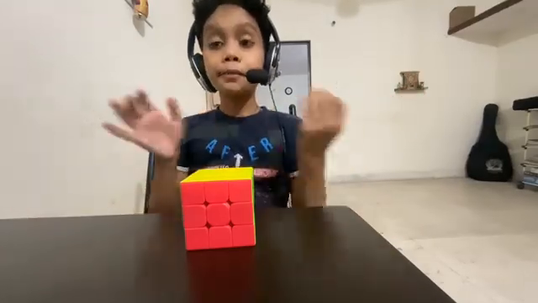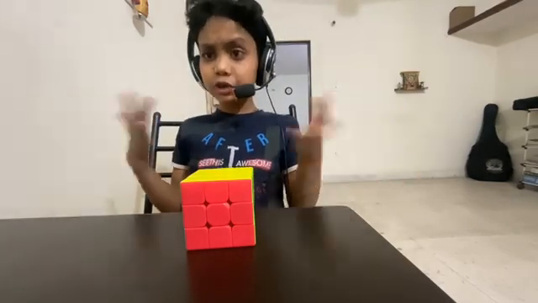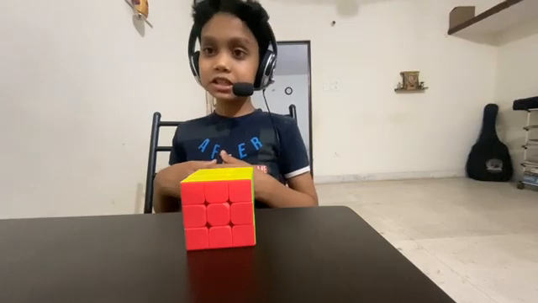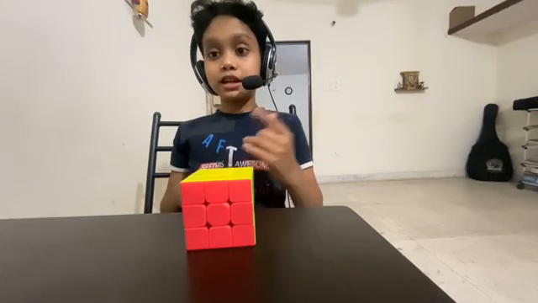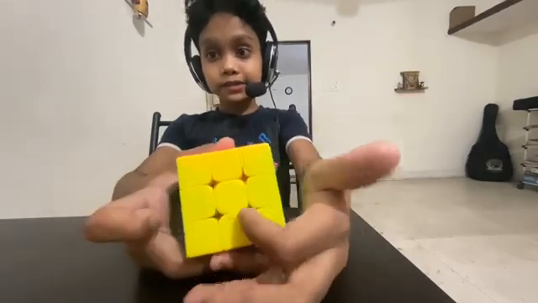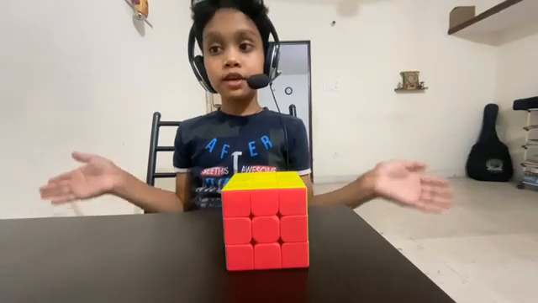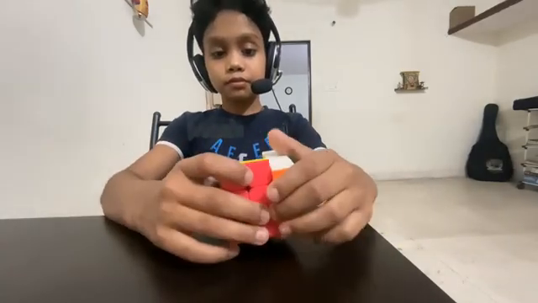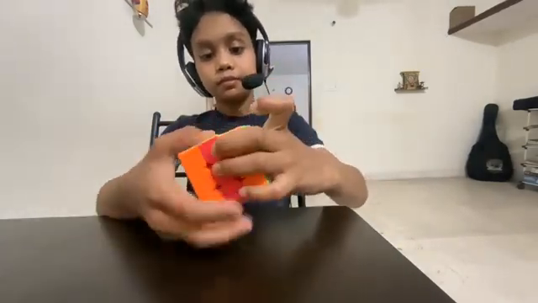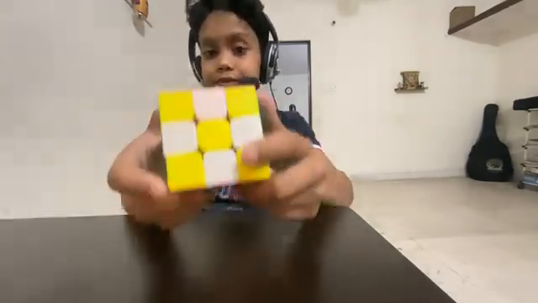Now we make the daisy. What is daisy? Can you tell me? So daisy is the flower. The colors are yellow and white. So it looks like this. See.